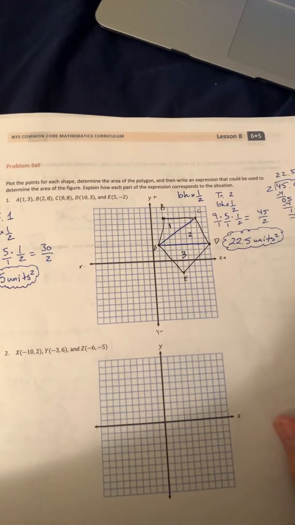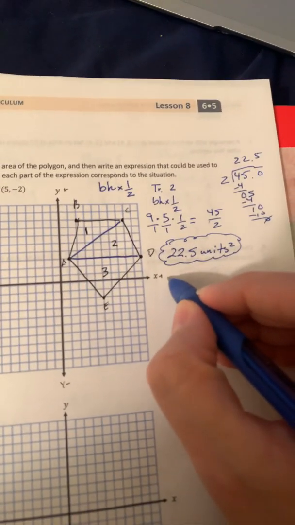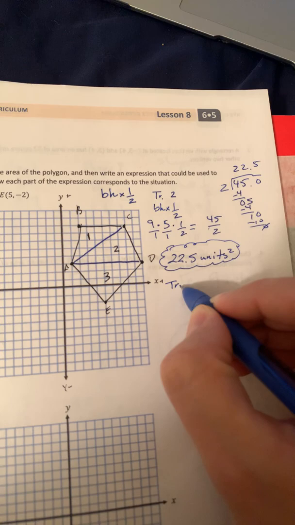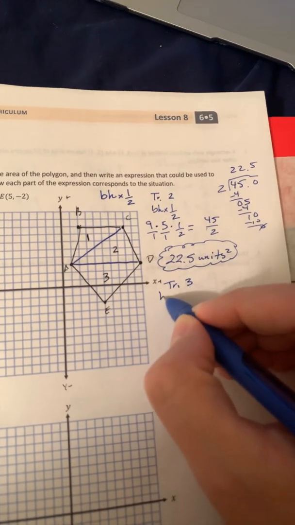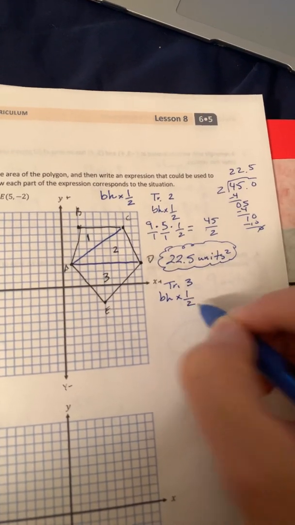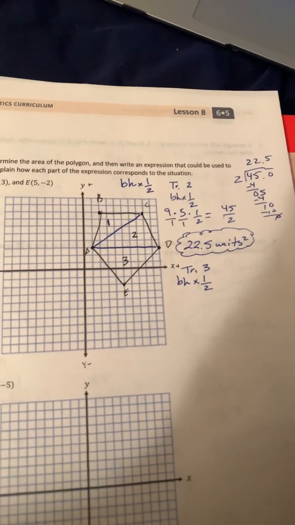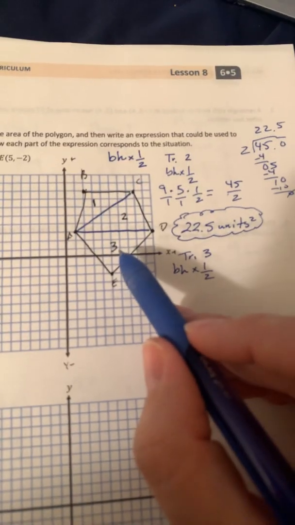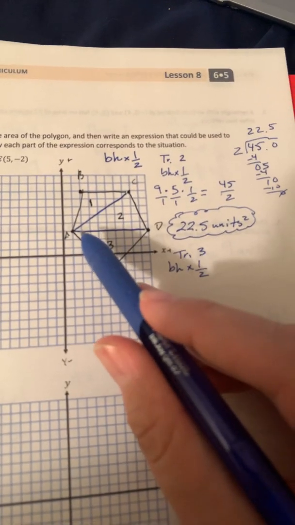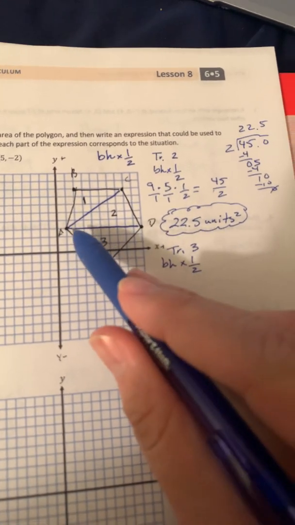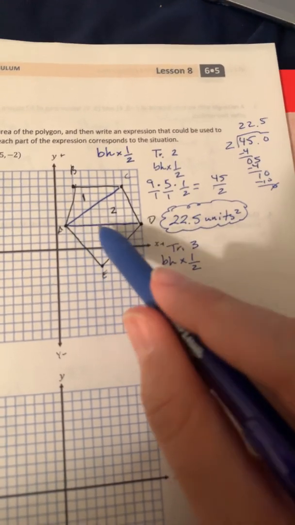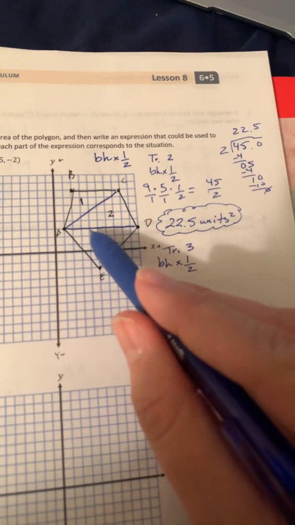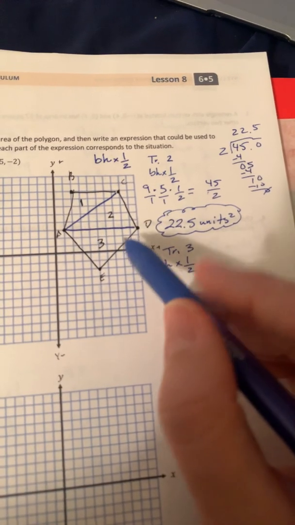Okay, and then I'm going to focus on triangle 3. Base times height times 1/2. To count this, they share the same base, because they're on the same vertices, and they're both sharing the same base, 2 and 3.